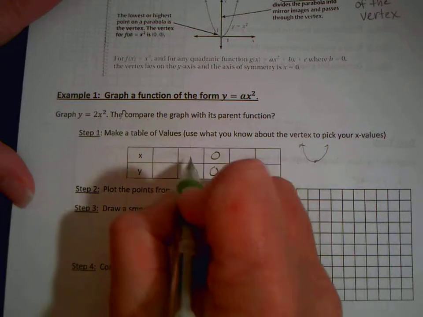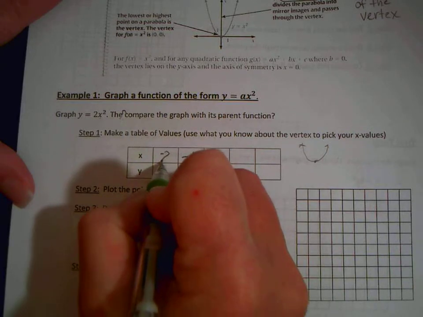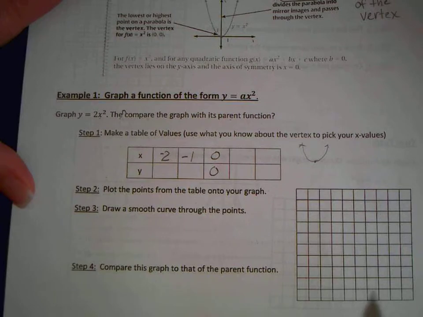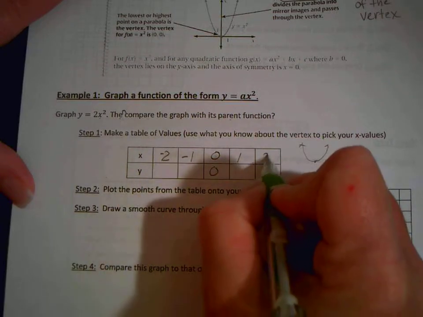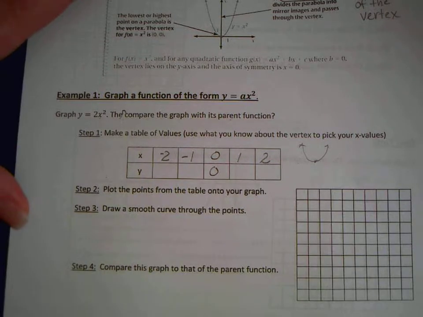So just to make our -1 and -2, that's the 2 points to the left of the vertex. Then you're going to do 1, 2 points to the right of the vertex.